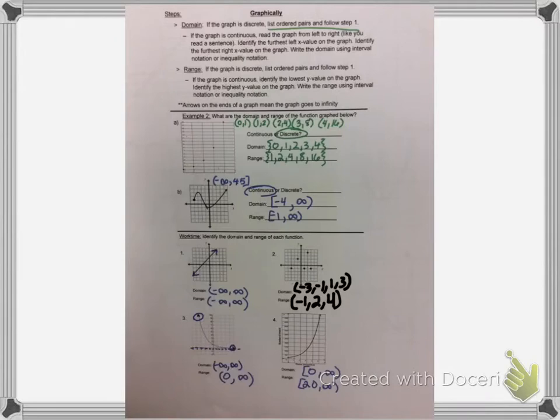If the graph is discrete, list the ordered pairs, follow step 1. If the graph is continuous, for the range, identify the lowest y value on the graph and identify the highest y value on the graph. Write the range using interval notation or inequality notation.